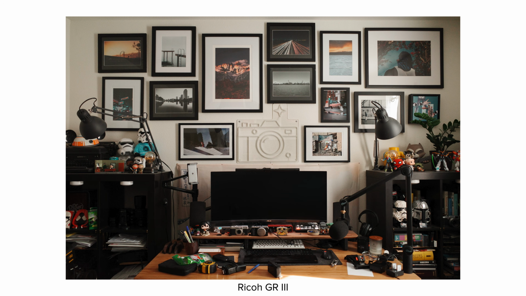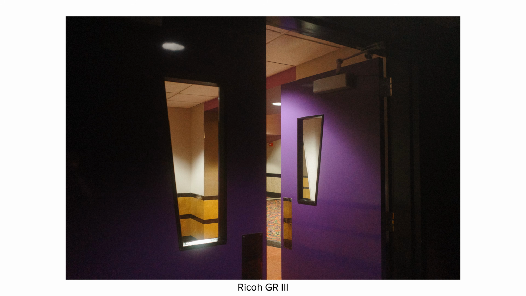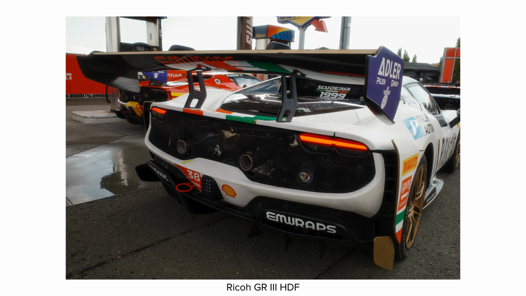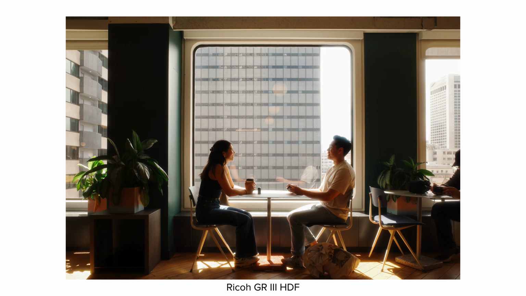I think the only exception is if you're going to be shooting indoors or wide scenes, you kind of have to think about how tight the space is, because if you're going to want to shoot in very tight indoor scenes, or even if you just prefer a distorted look overall, the 28mm or the Ricoh GR III might be a better fit for you for those everyday moments.